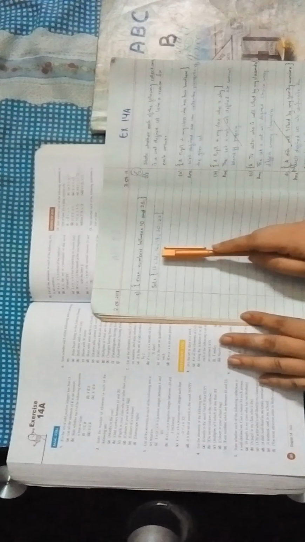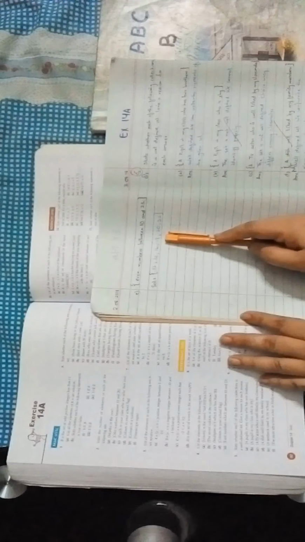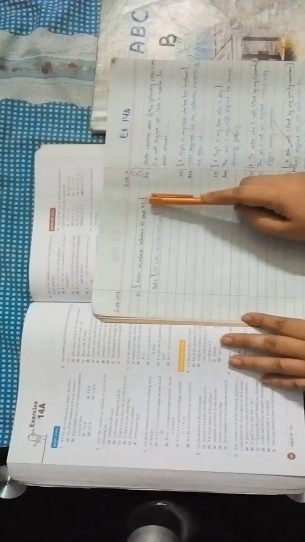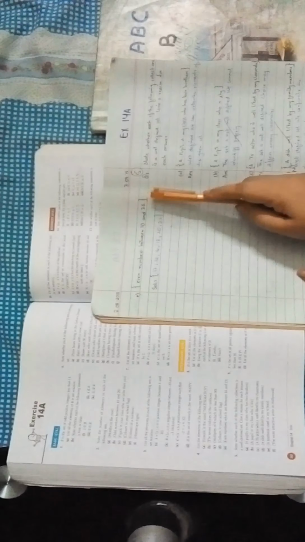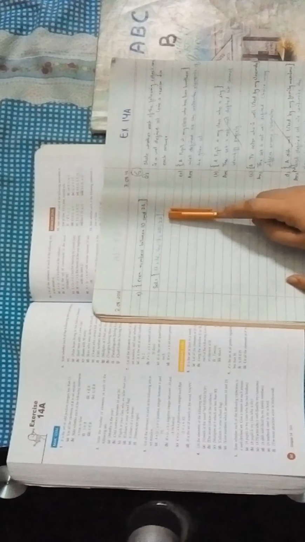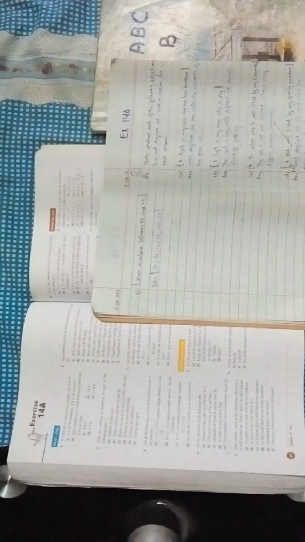After 12 you are going to write 14, 16, 18, 20 and 22. And after 22, the next even number is 24, which is greater than 23. So you have to stop at 22. How many numbers can you find? There are 6 elements in this set.